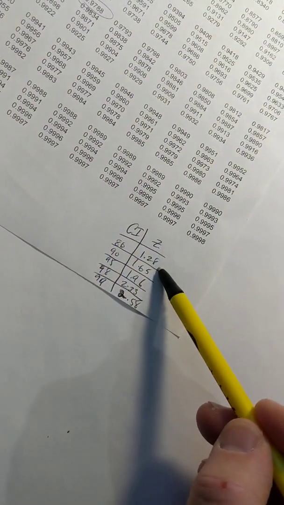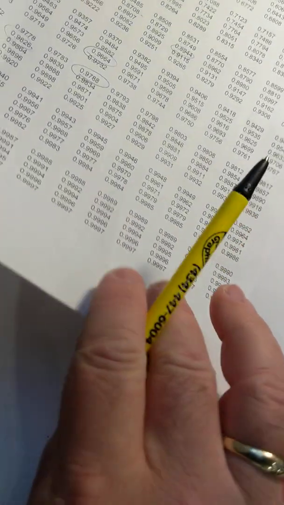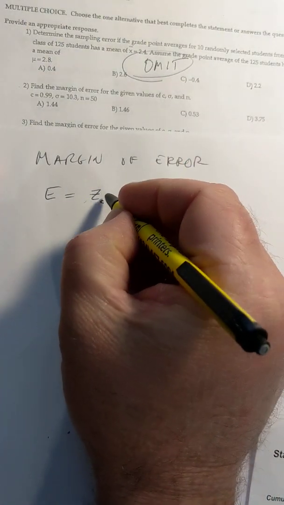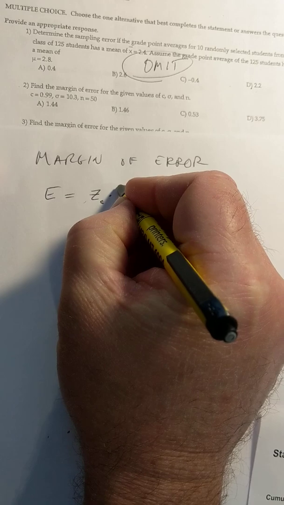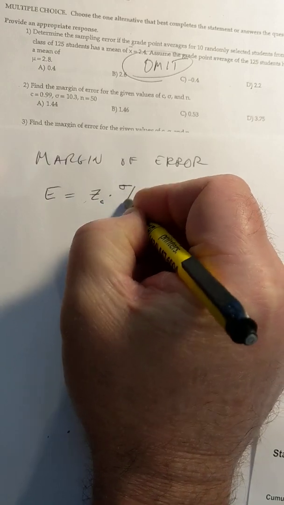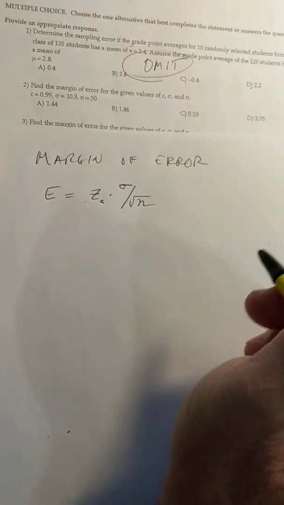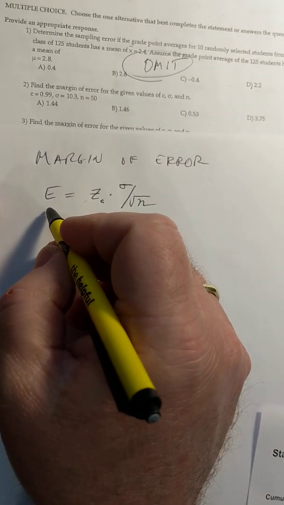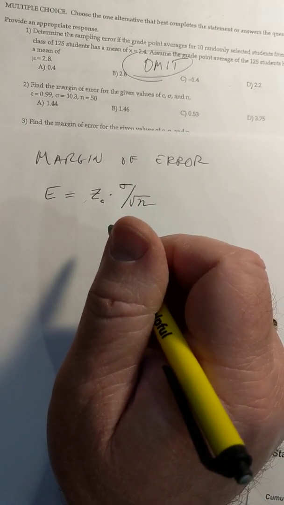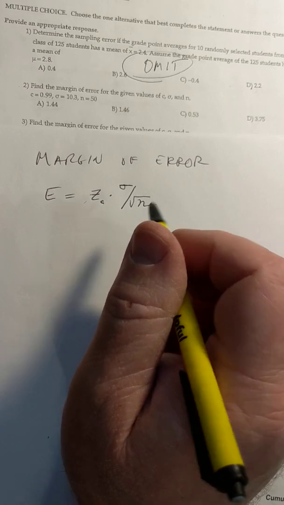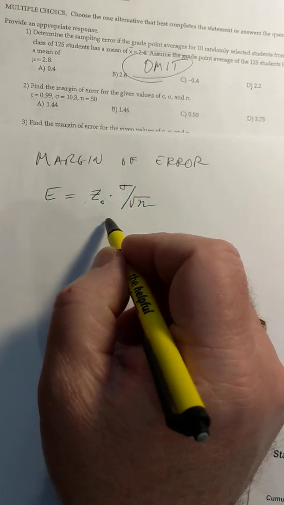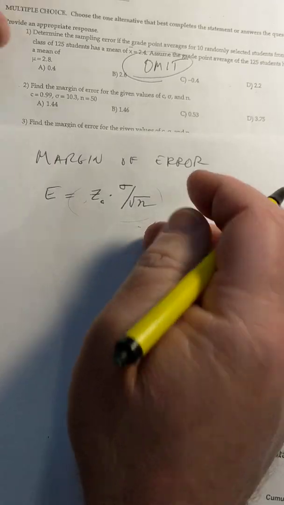So we'll be using one of these z's depending on what our confidence level is. That's what that z is, and that's multiplied times the standard deviation divided by the square root of the sample size. And that'll give us our margin of error. That's the amount we'll allow ourselves to go on either side of the mean. So all you have to do is plug these numbers in.